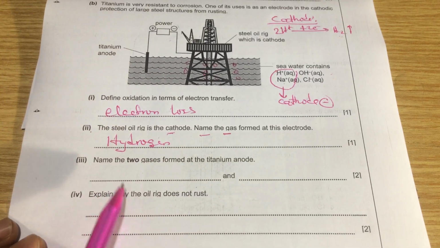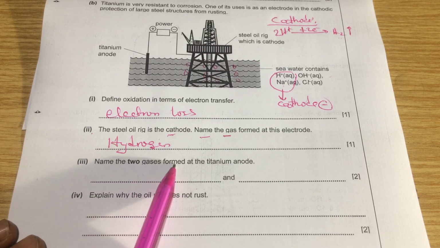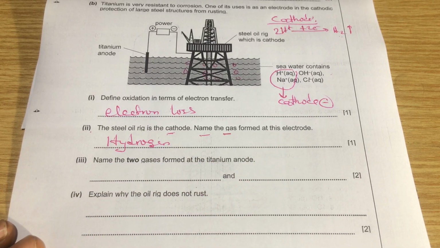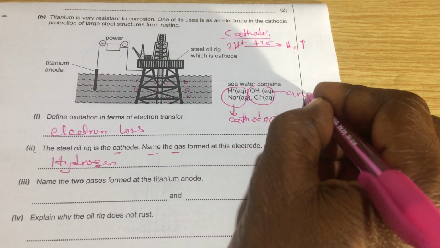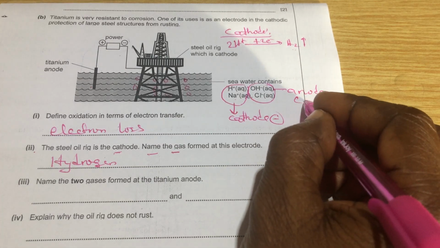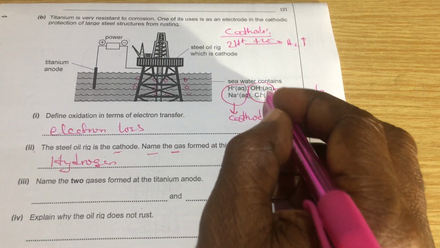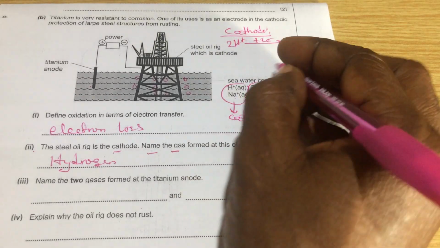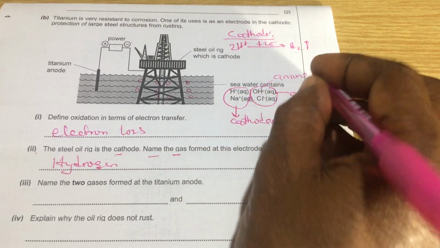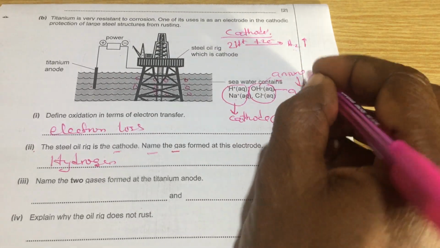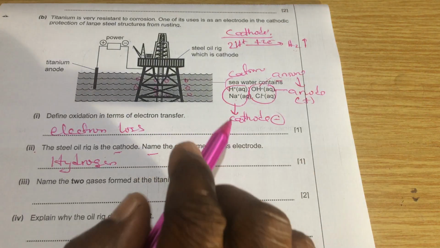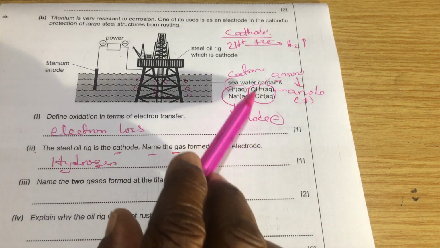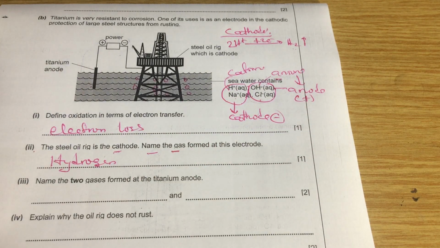Now the next question is number 3. Name the 2 gases formed at the titanium anode. These will be attracted by the anode. Anode is the positive electrode, right? These are negative ions known as anions. A for A: anions go to the anode. Cations migrate to the cathode. So these 2 anions will be attracted by the anode, the positive electrode.